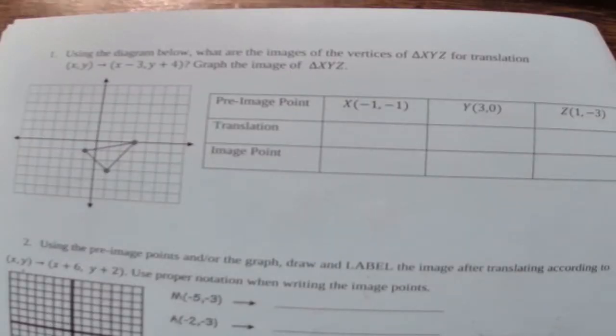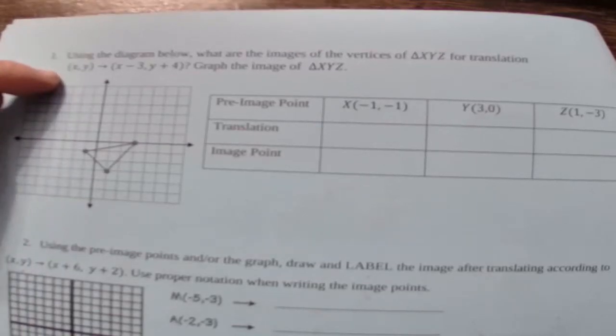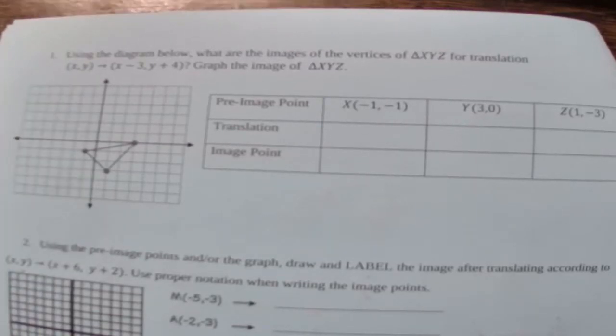So I'm going to do number 1 and 2 with you on page 4, then the rest is going to be up to you. Now, they say, using the diagram below, what are the images of the vertices X, Y, Z? For translation, (x, y) turns into (x minus 3, y plus 4). So this is an algebraic descriptor. This is part of our success criteria. Graph the image of the triangle XYZ.